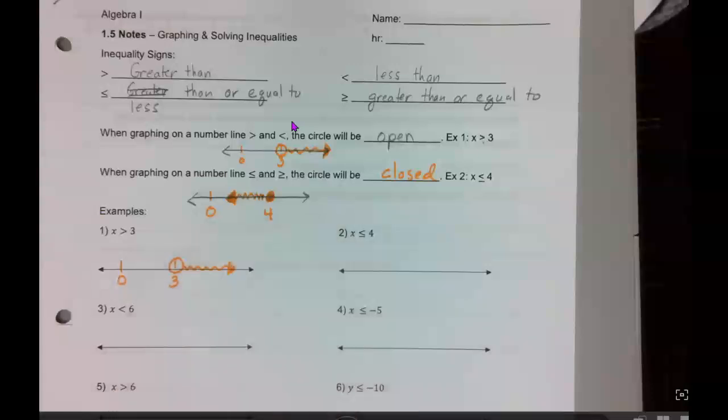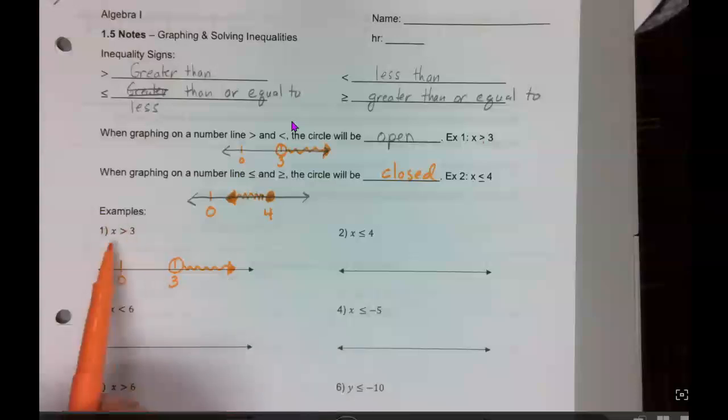Here's how you check it. Give me a number over here that works. That's to the right at 6. Put it in right there. Is 6 greater than 3? So you got to go on the right way. Does that make sense?